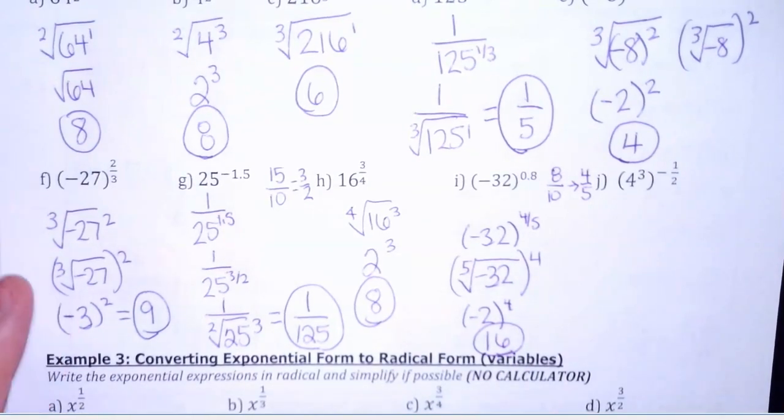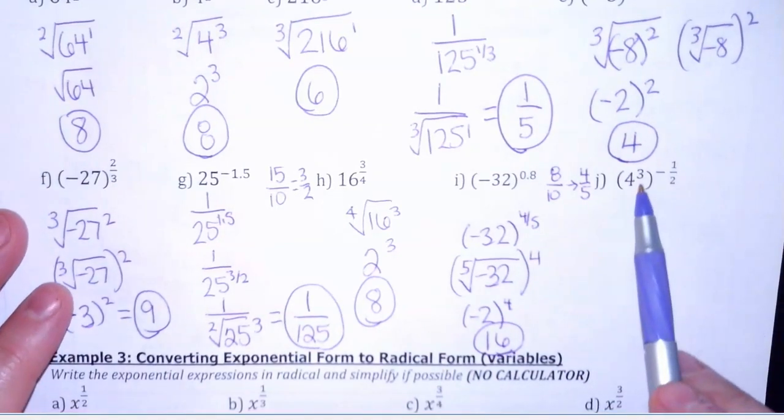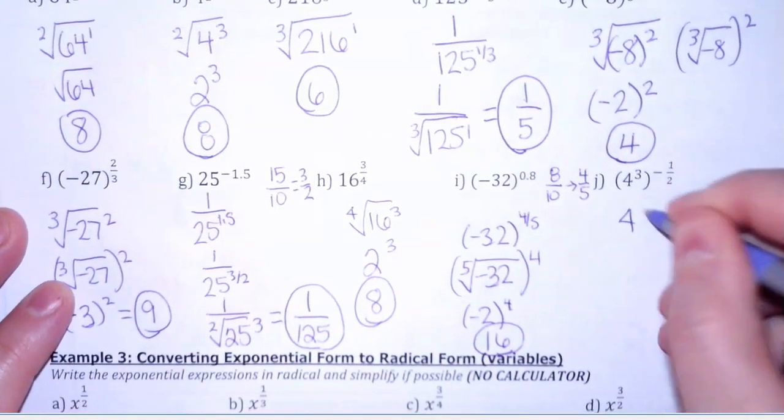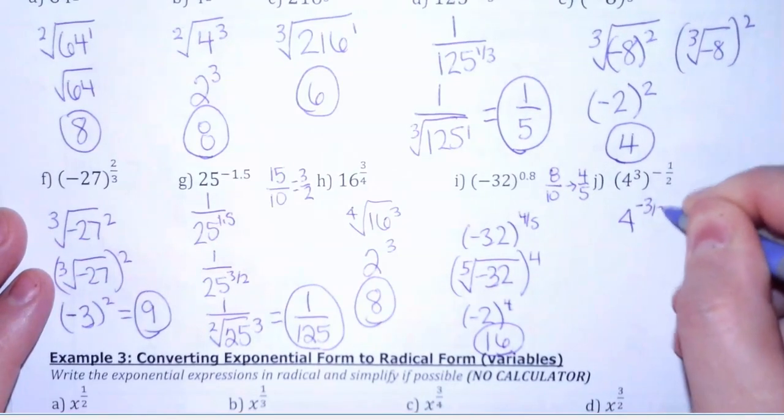All right, and then I got one more. Power to a power, we're going to multiply the exponent. So this would be 4 to the negative 3 over 2.